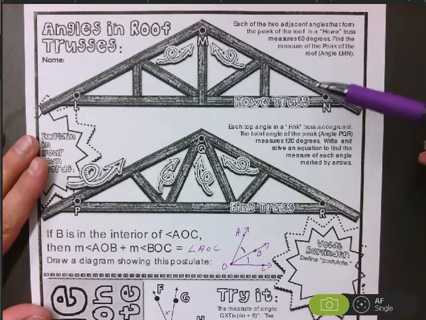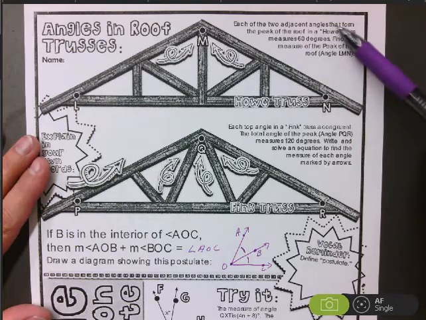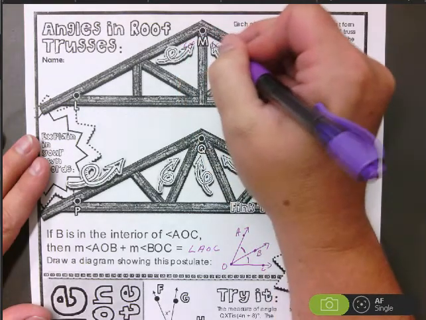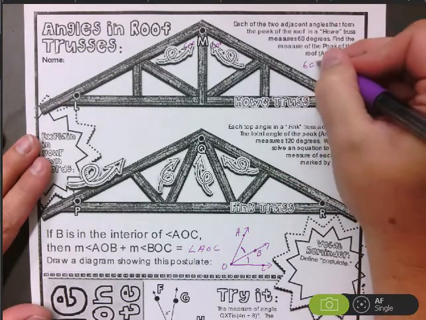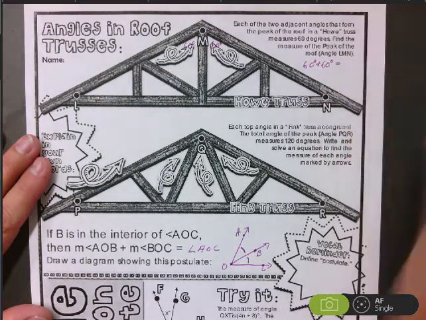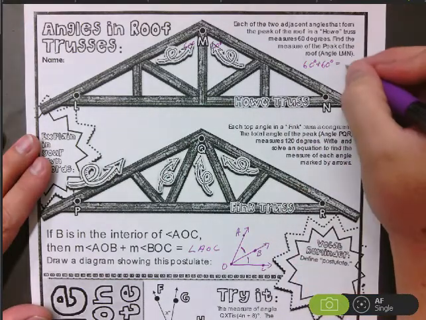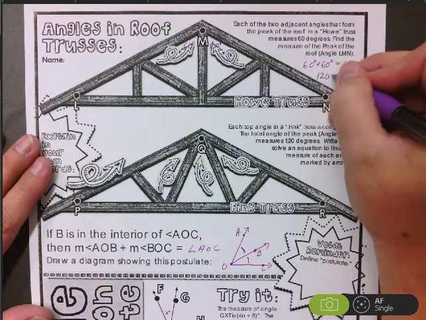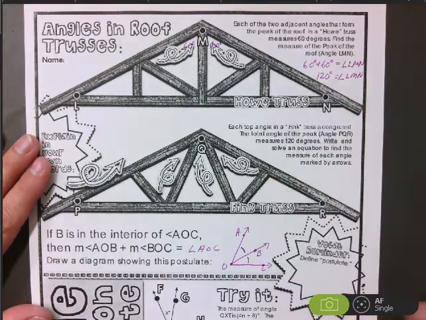Okay, so let's look at a couple examples up here right quick. This one tells us that the two adjacent angles that form a peak for a roof in a Howe truss measure 60 degrees. So that means this little angle is 60 degrees and this little angle is 60 degrees. If I add those together, 60 degrees plus 60 degrees, I'm going to get the measure of the peak, which is this big angle LMN, the measure of angle LMN, and we know that's 120 degrees. So angle LMN is 120 degrees.